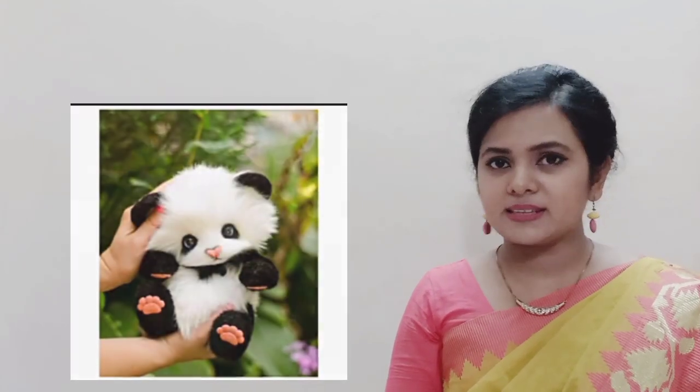It's not small in size, though, it's really big. Still, it looks almost like a cartoon figure. And all of us, we know that. And that is the giant panda.